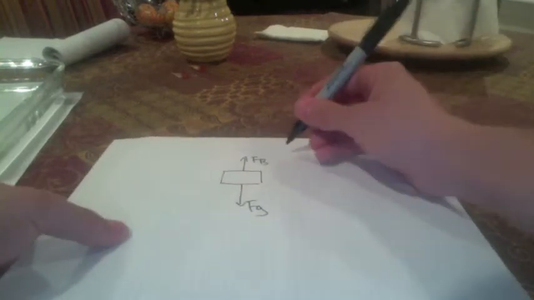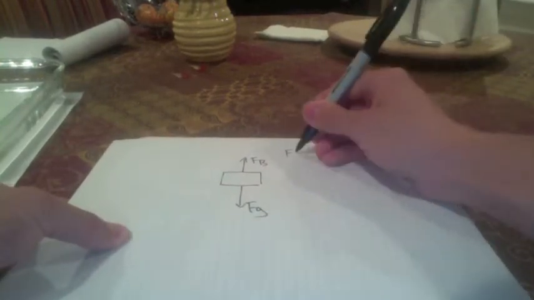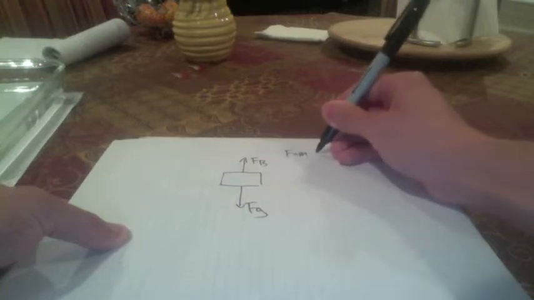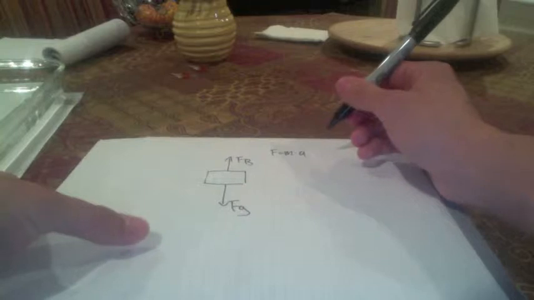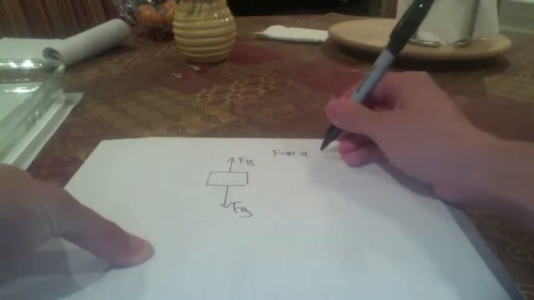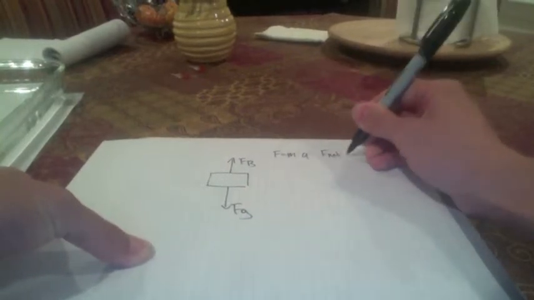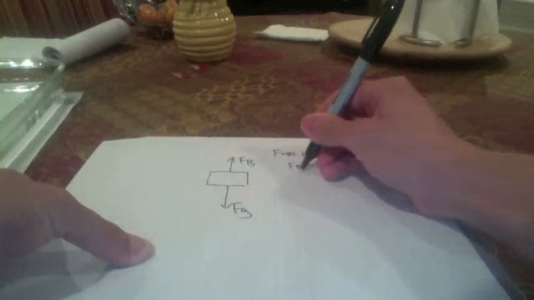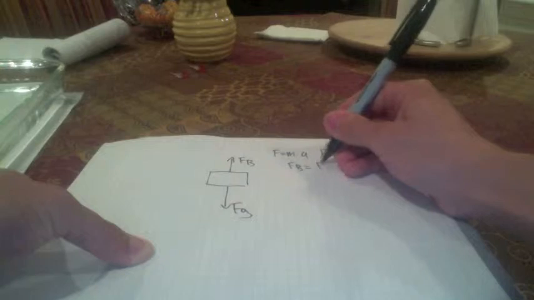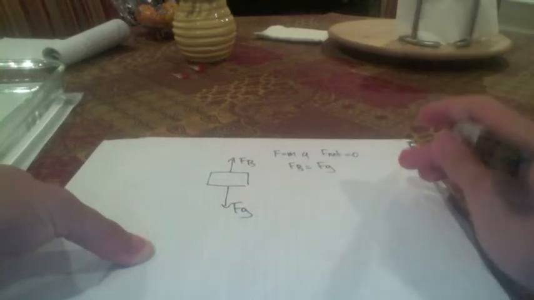So if we look at our equation for force, force equals mass times acceleration. But because the object is not accelerating, it's going to have a net force of 0. So what this means is that the buoyant force is going to be equal to the force of gravity on this object.